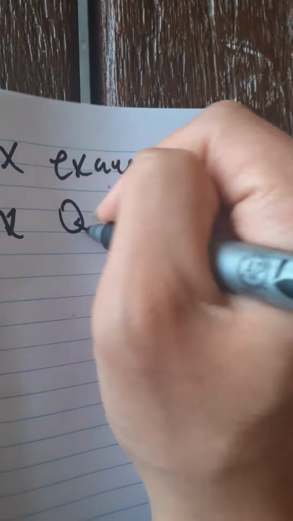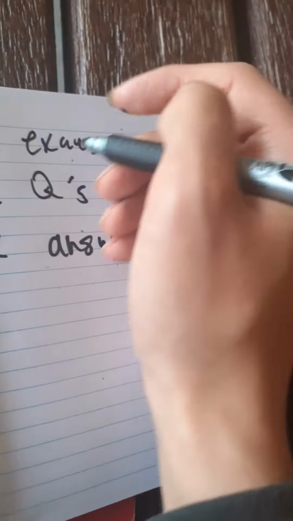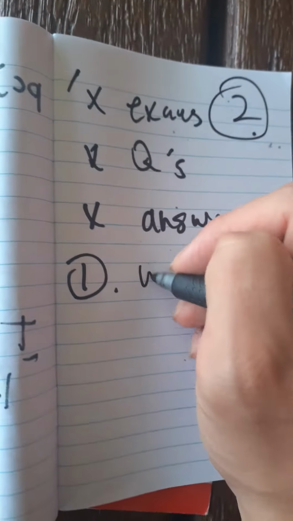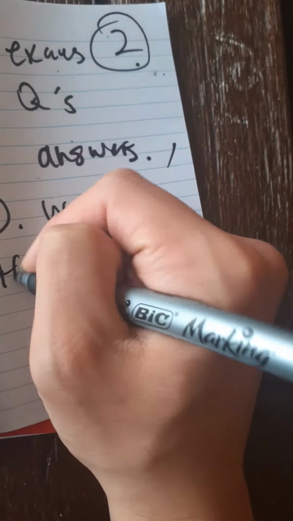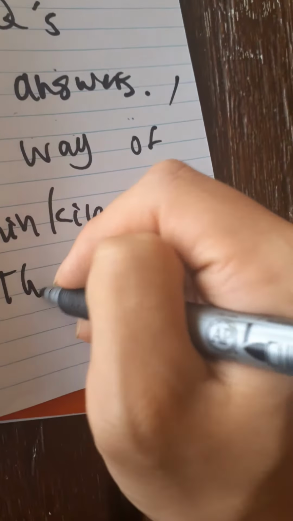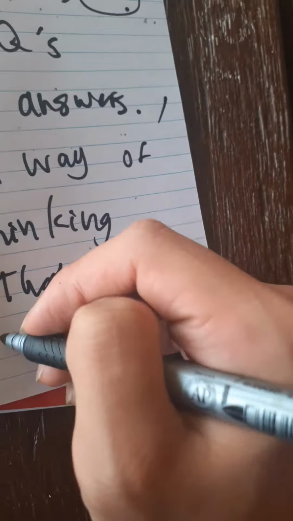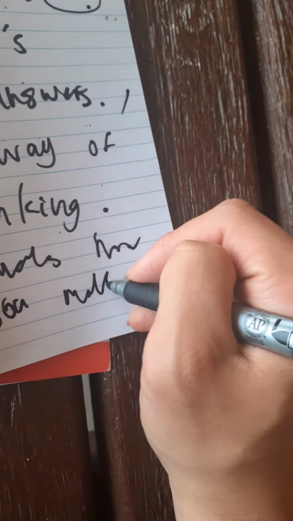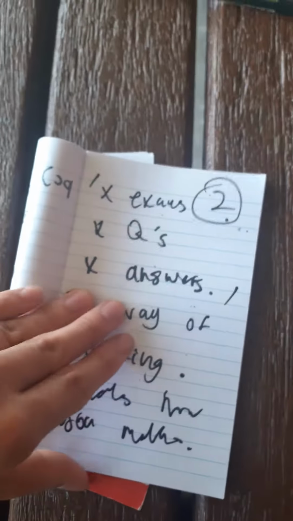You don't look at exams. You don't look at questions. You don't look at the answers until this is all secondary to this way of thinking. That's how you teach maths. For example, I'll give an example.